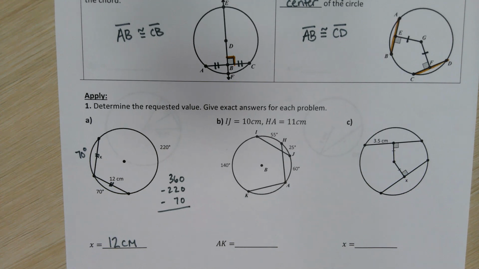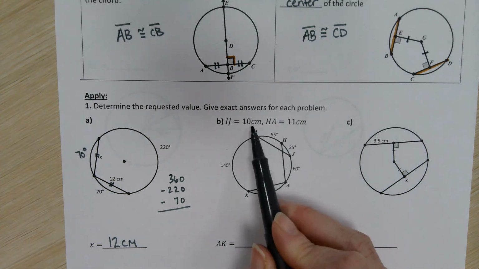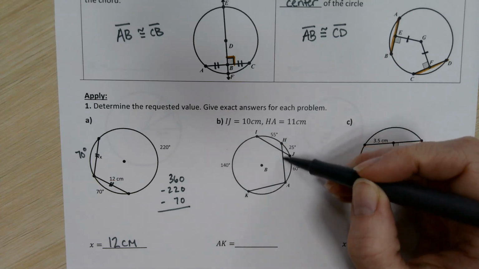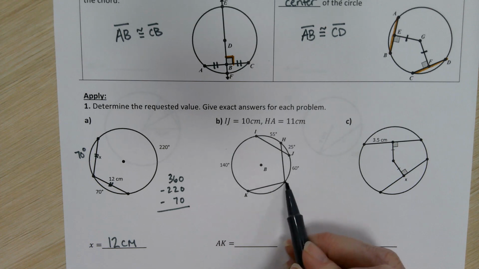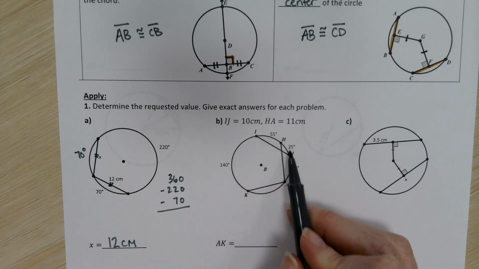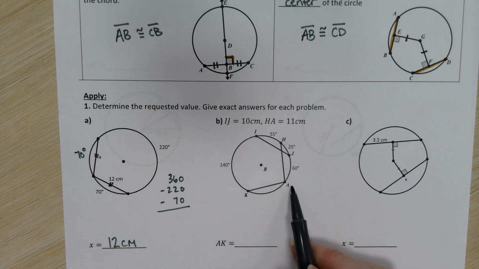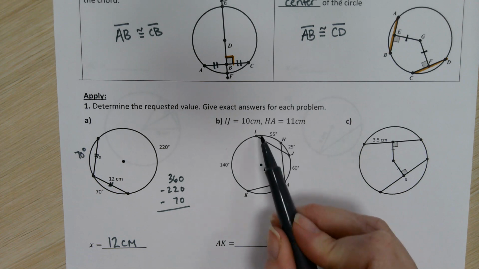Looking at example B, it looks a little bit more complicated. We've got a chord that's equal to 10 centimeters. We have a different chord that's equal to 11 centimeters, and then we're being asked to find the measure of a third chord. I can tell the arcs attached to each of these original chords. There's a little overlapping piece there, so we need to be a little bit careful.